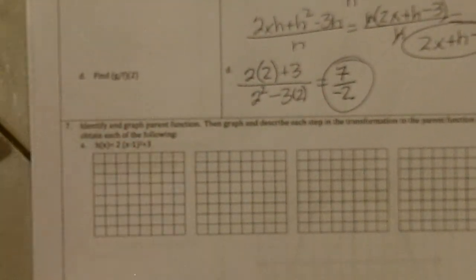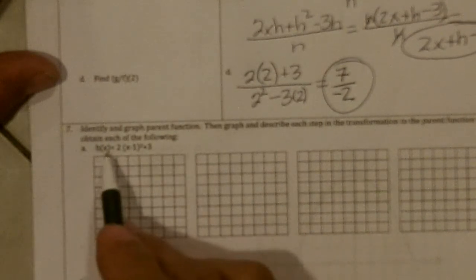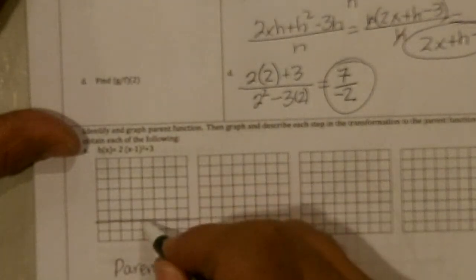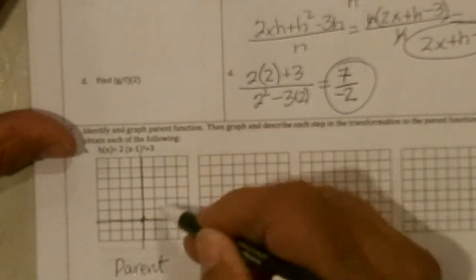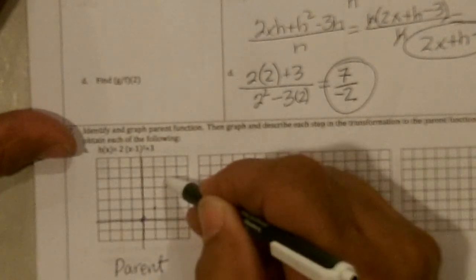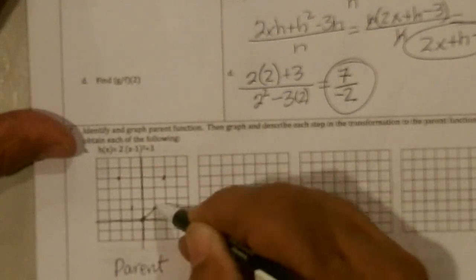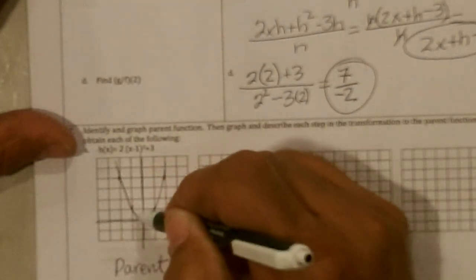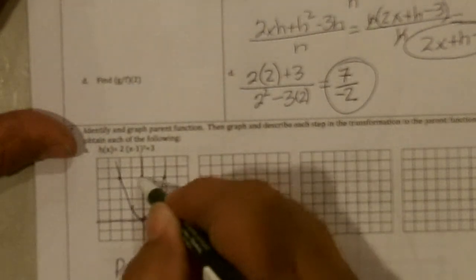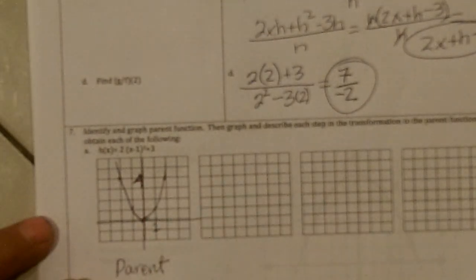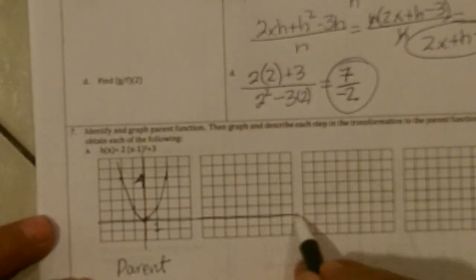Okay, now we've got to do the transformations. The parent function here is y equals x squared. So 0 squared is 0, 1 squared is 1, 2 squared is 4. And I better put units on my graph. 1 here and 4 up there. And I'll go to the next one.